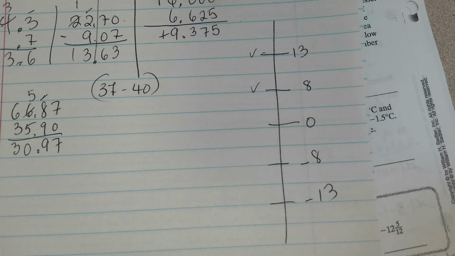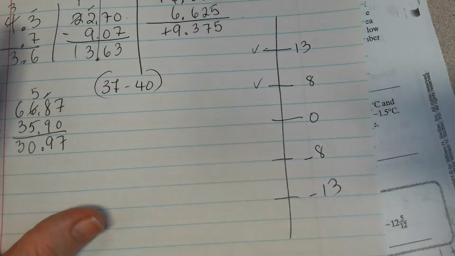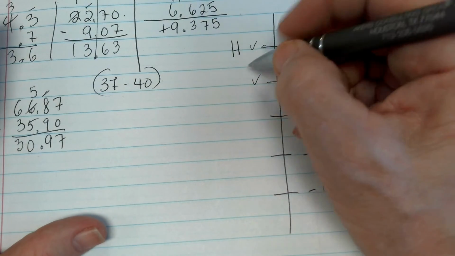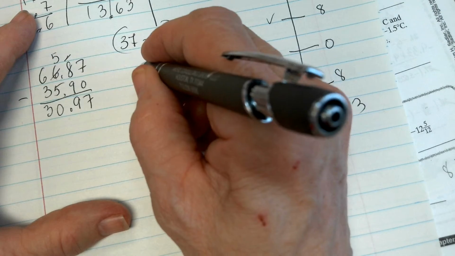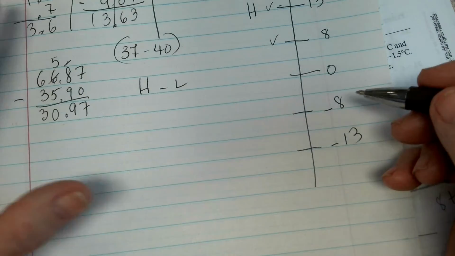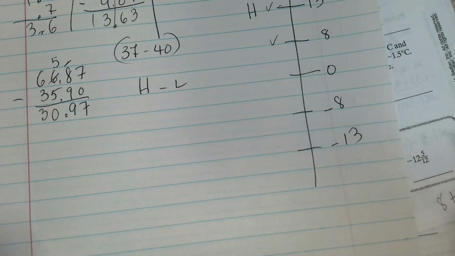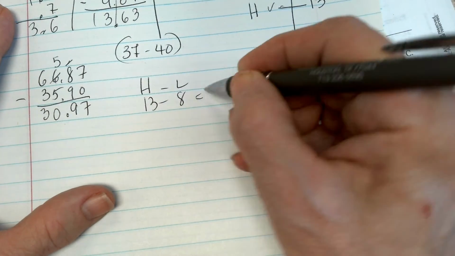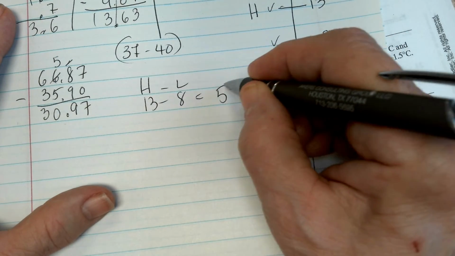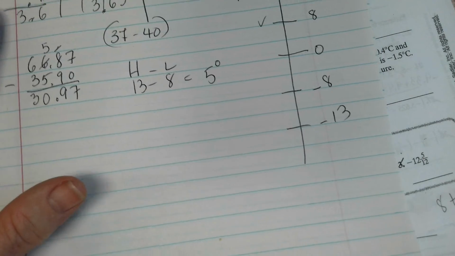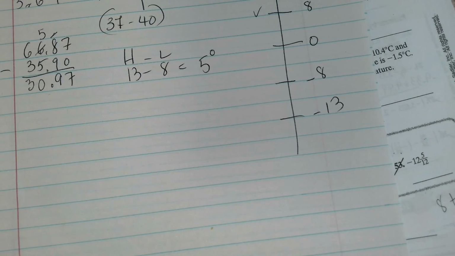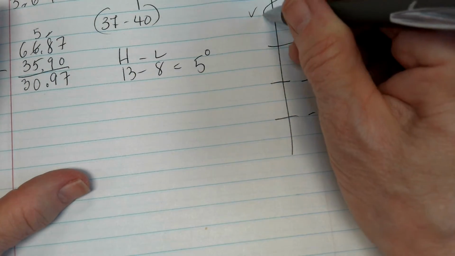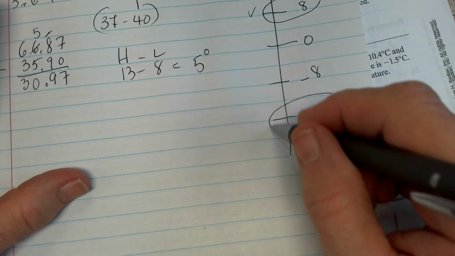Subtract. Okay, that's an easy concept, but you take the highest minus the lowest, always, no matter what the numbers look like. So 13 minus 8 is 5. Okay, 5-degree difference. So what if I wanted the difference between the 8 and 13 degrees below 0?